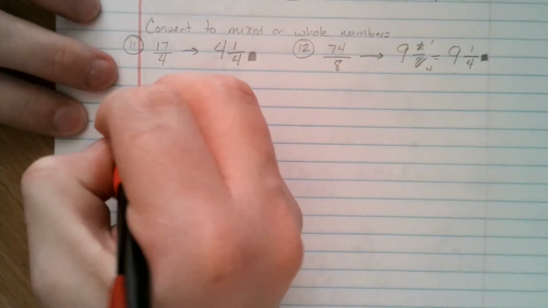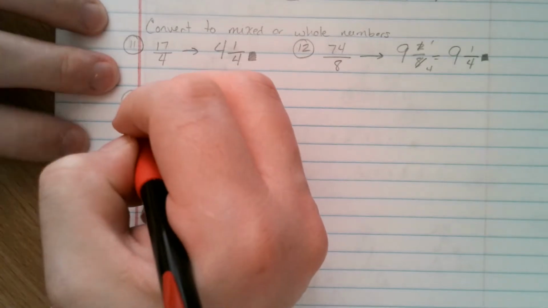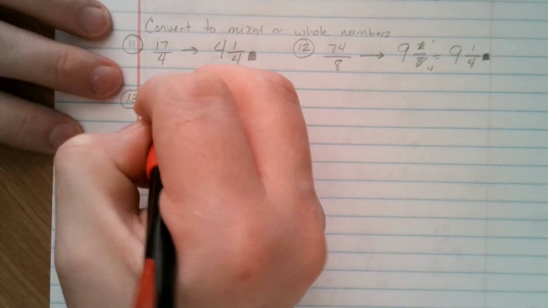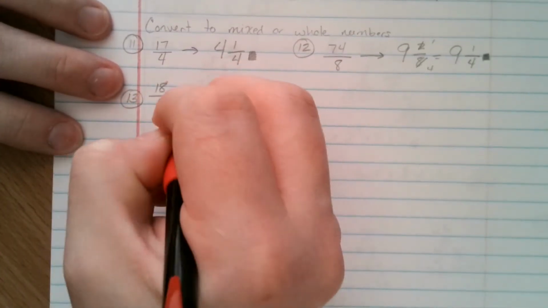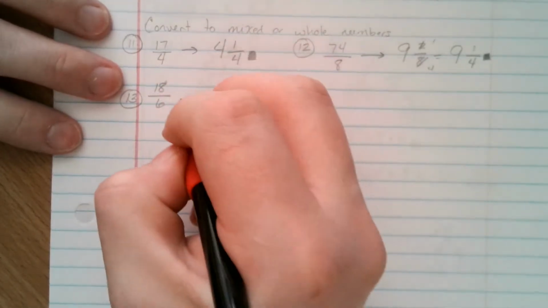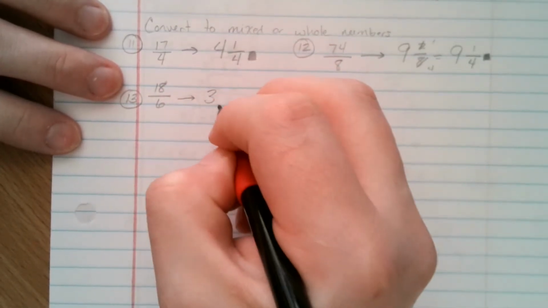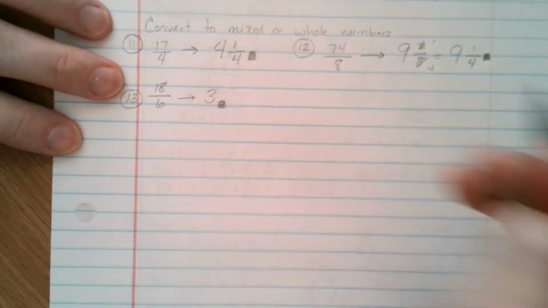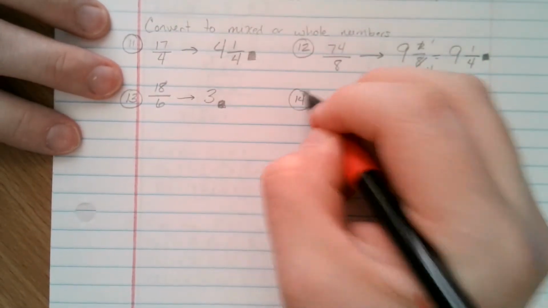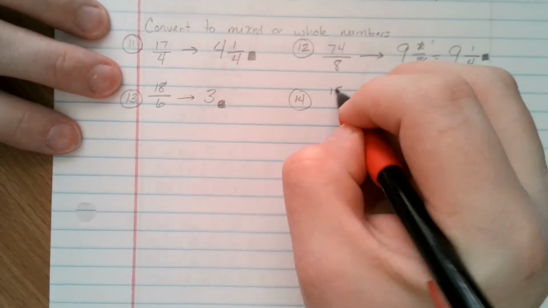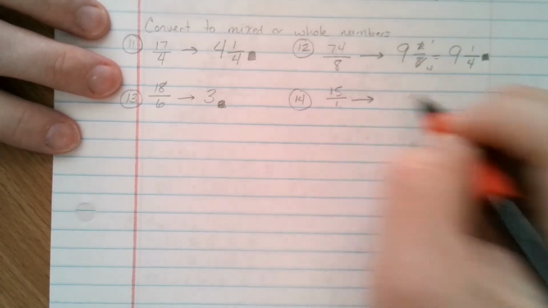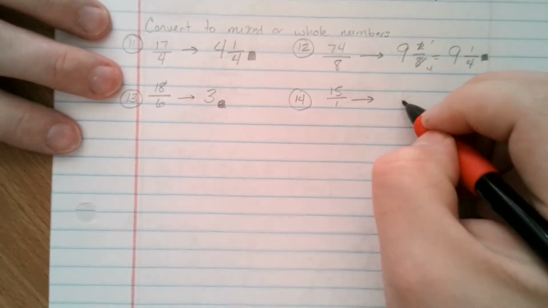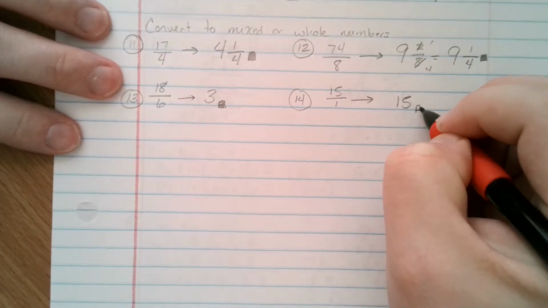13. We have 18 over 6. 6 can fit into 18 exactly 3 times. 14, we have 15 divided by 1, or 15 oneths, which is simply 15.